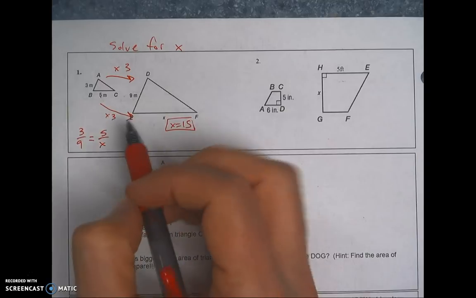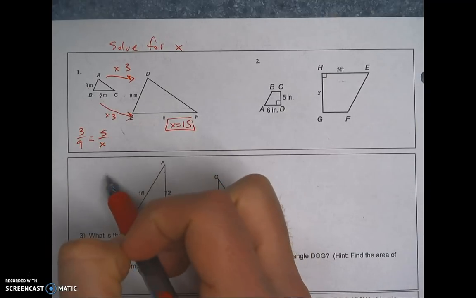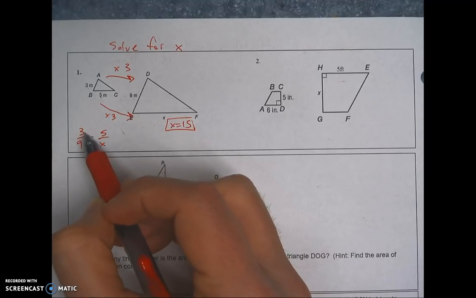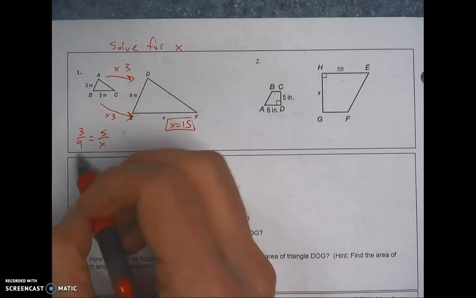So x for now. 3 matches 9, so 3 over 9 equals 5 over x. Now just looking at this, 3 became a 9, times it by 3, so 5 becomes 15. But what if the numbers aren't so easy?